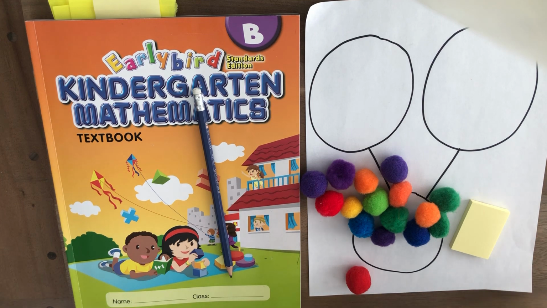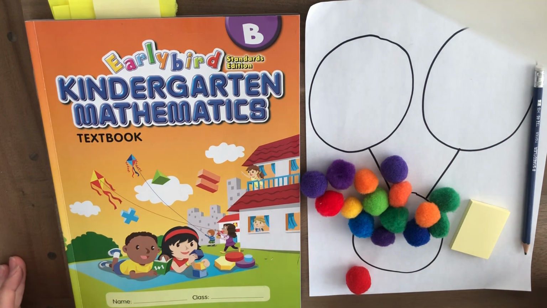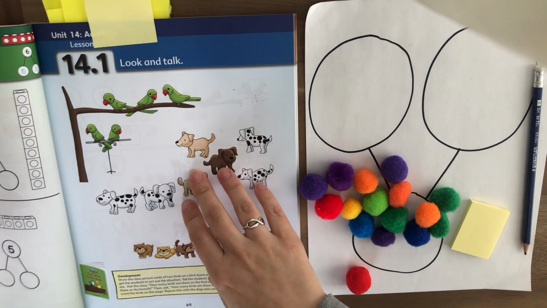Okay, we should be good to go. So let's turn to our page. Page 49 in our textbook. Pause the video if you need to turn to your page.